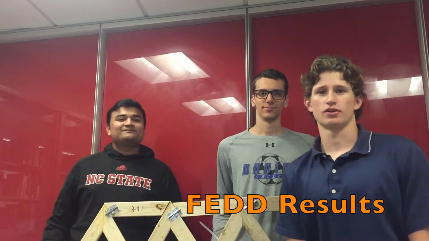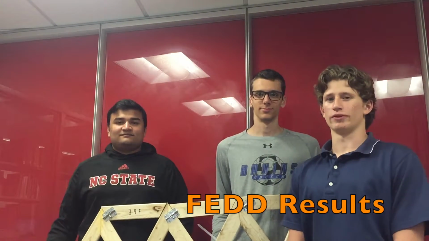For the FEDD results, our bridge did not place and it ended up holding only 25 pounds. This was disappointing because it wasn't our design that failed, it was the glue in the structure itself. Because the glue on one of these pieces over here was not able to set and it broke off.